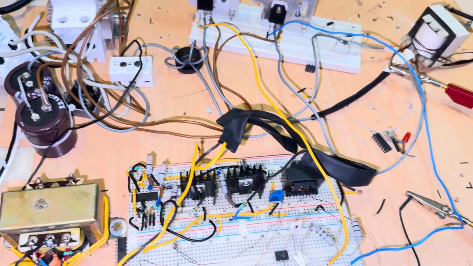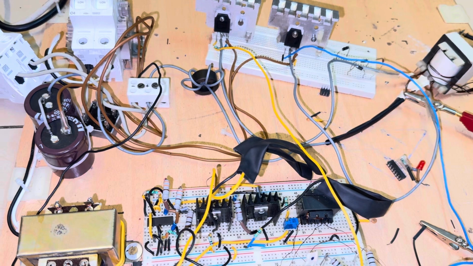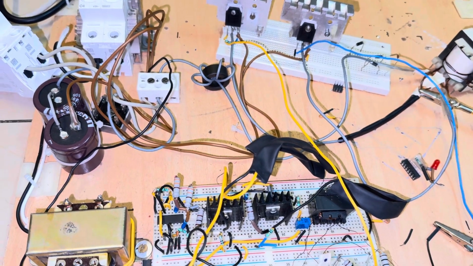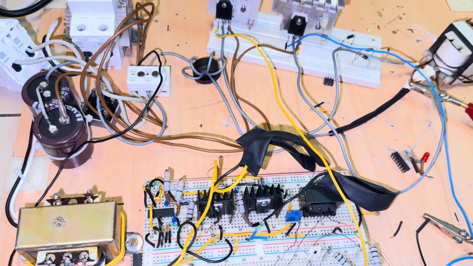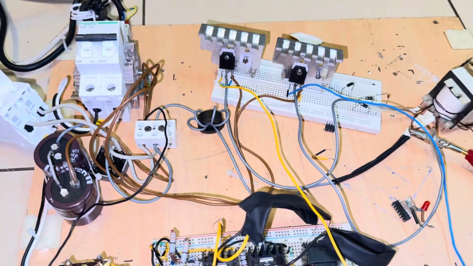Hello everyone. In this video I am going to demonstrate a 240 volts DC to 35 volts AC DC to AC converter. The operating frequency of this converter is 65 kilohertz. As you can see here, this is the complete setup. This is the far view of the setup.